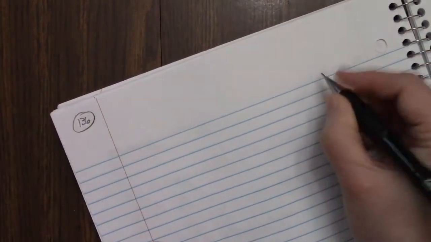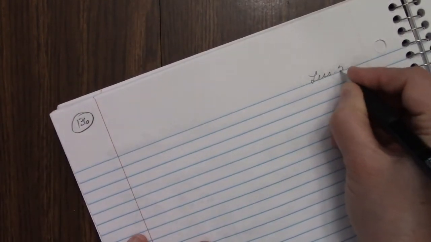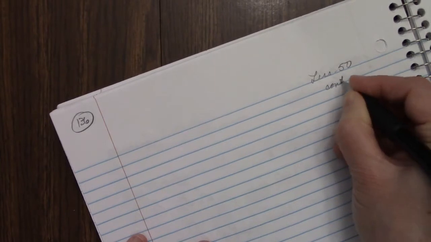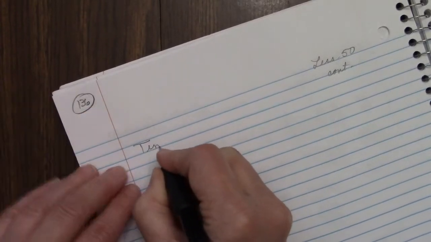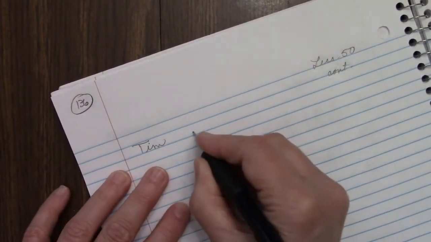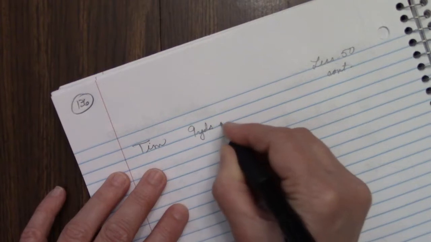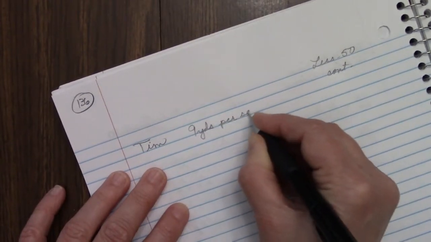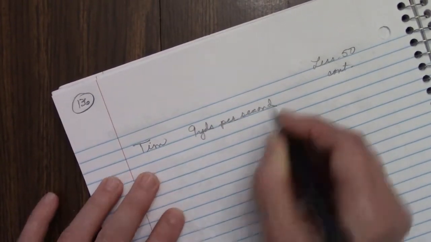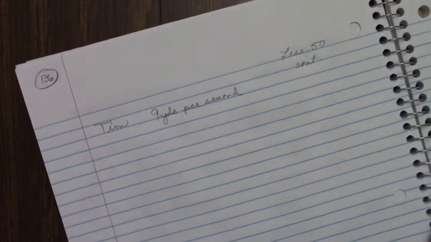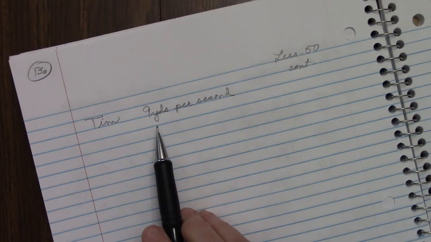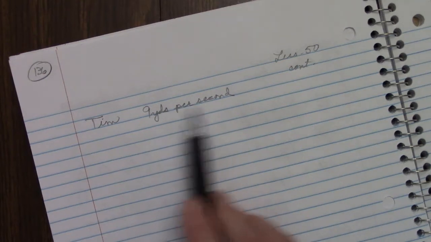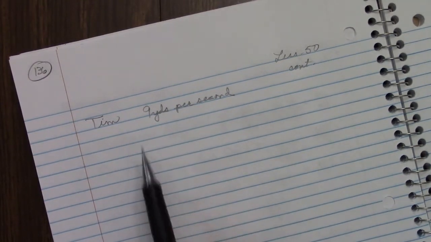136. And this is lesson 50 continued. And I just want to do one or two more samples with you. It says that Tim can sprint 9 yards per second. That sounds like a rate to me. Rate times time equals a distance.